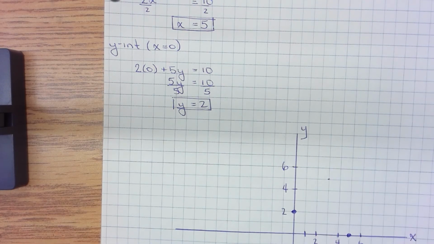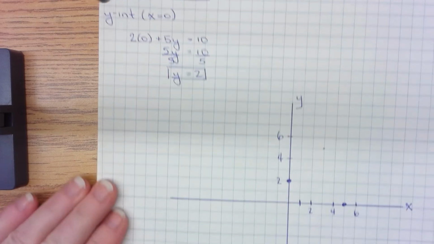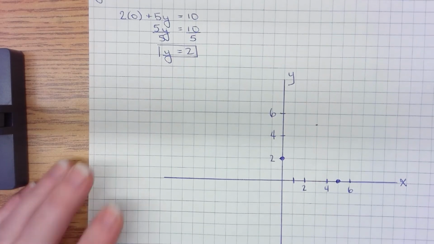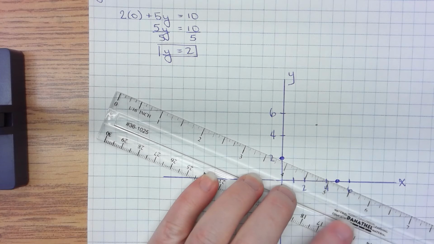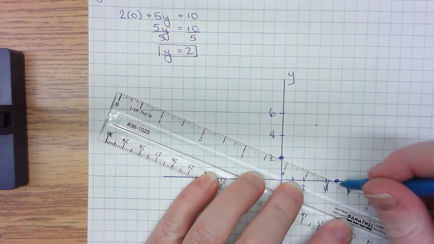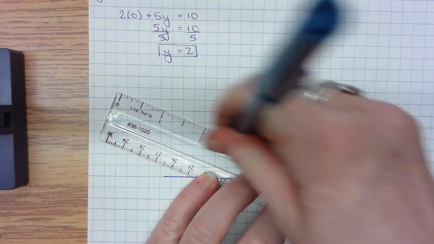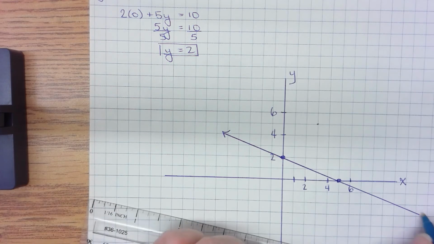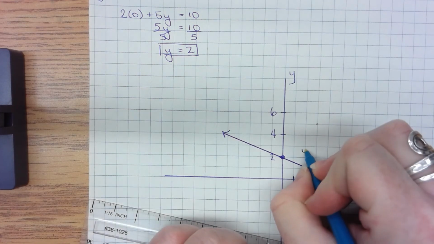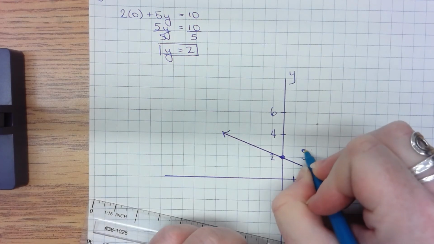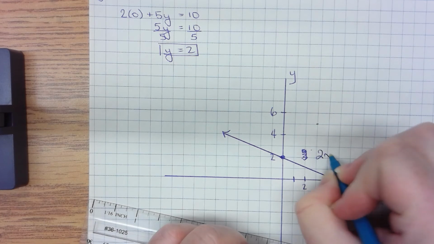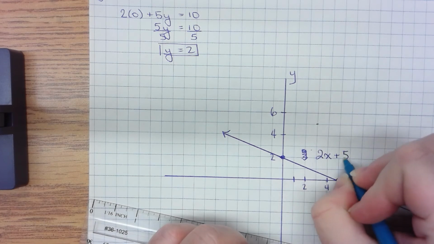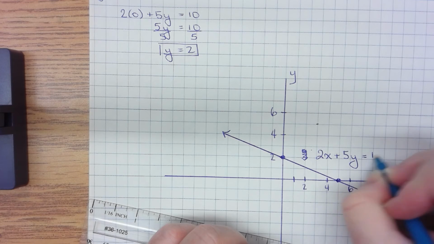So now I have two dots for my line, so I can just connect them and draw my line. I've drawn this line, and this line is 2x plus 5y equals 10.